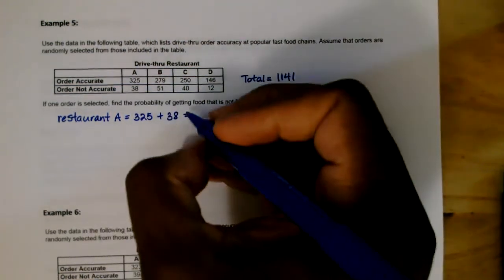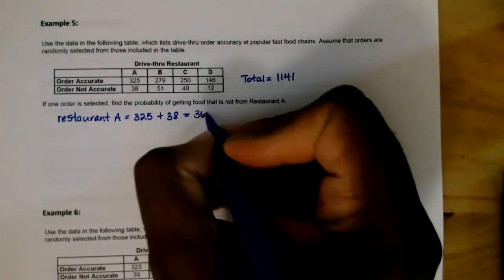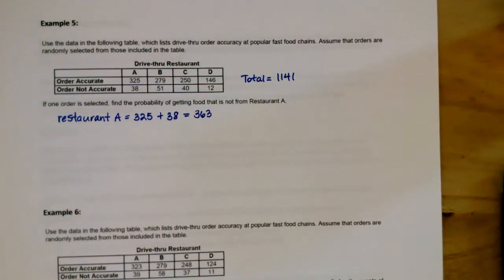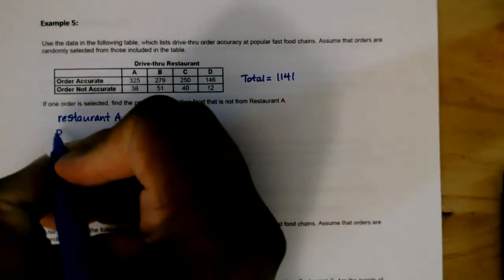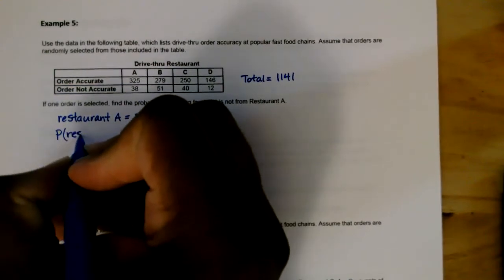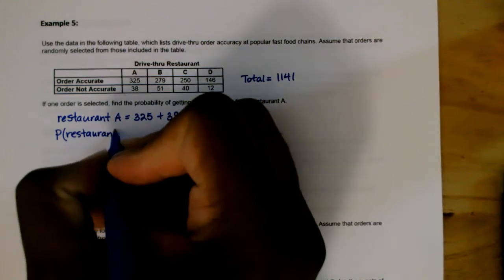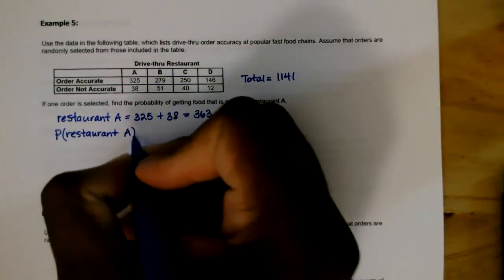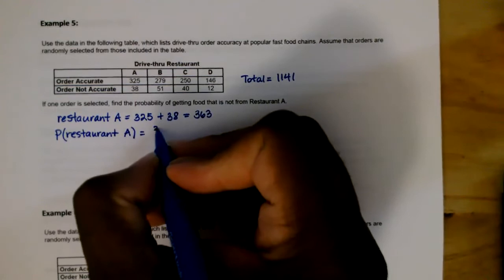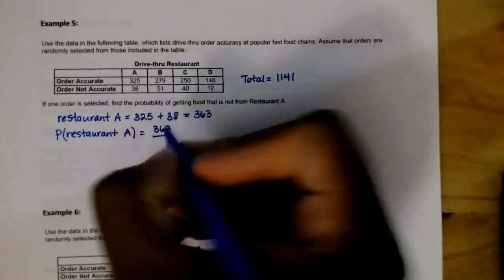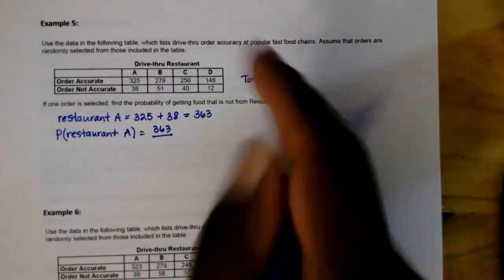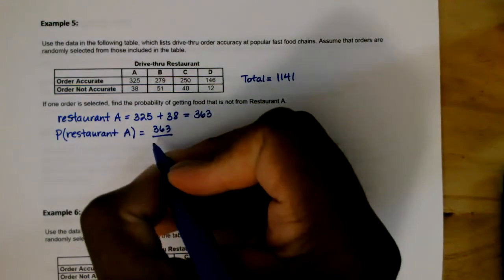If I add those two together, that would be 363. So 363 orders came from restaurant A. So the probability that an order came from restaurant A would be 363 over the total number of orders altogether, 1141.